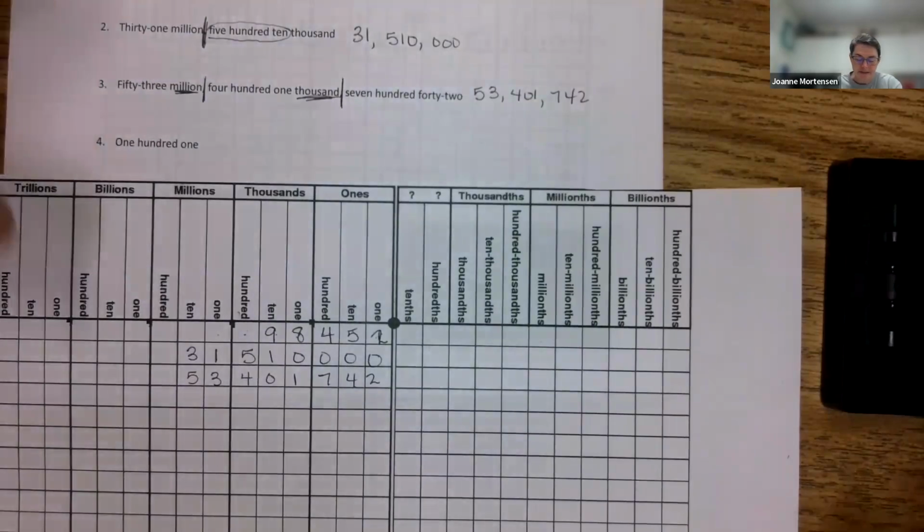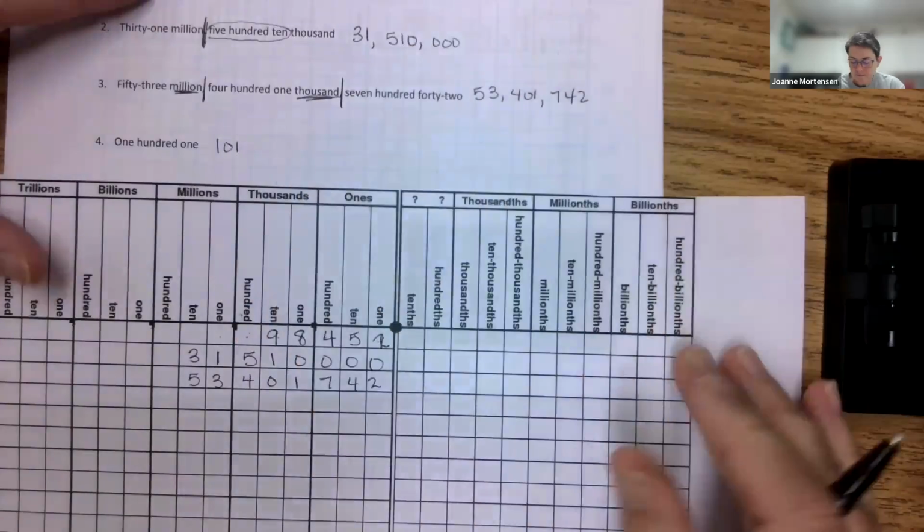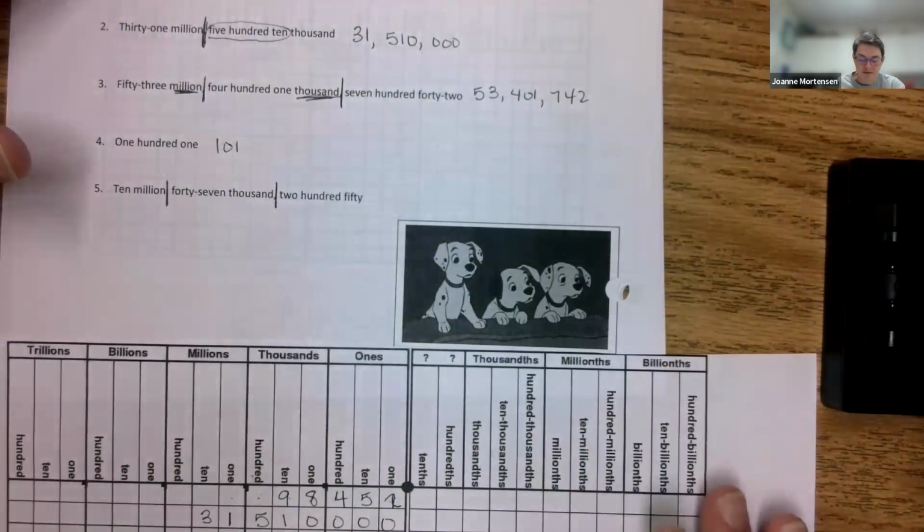Yeah, okay, y'all know how to do that. I just wrote it in because I could. And because then I could put the picture of the puppy dogs.